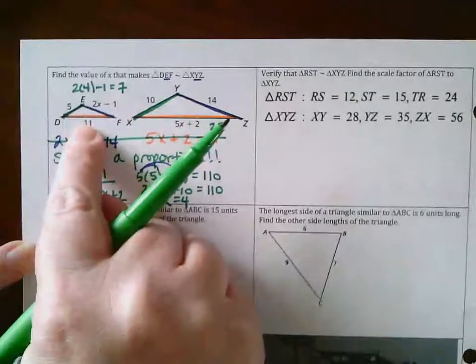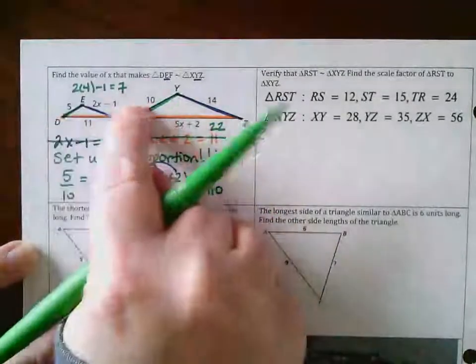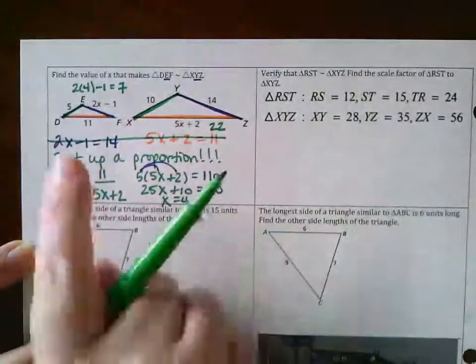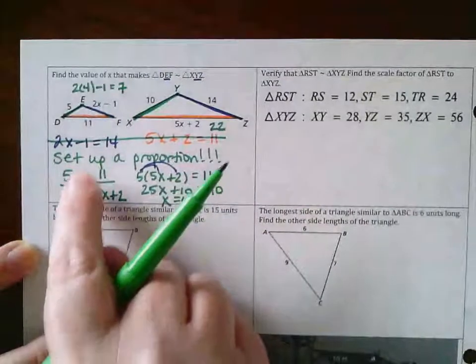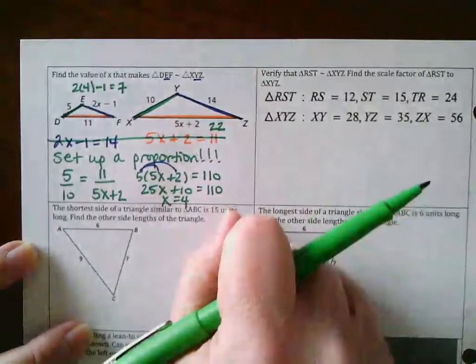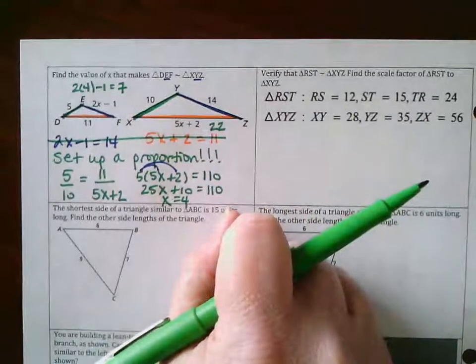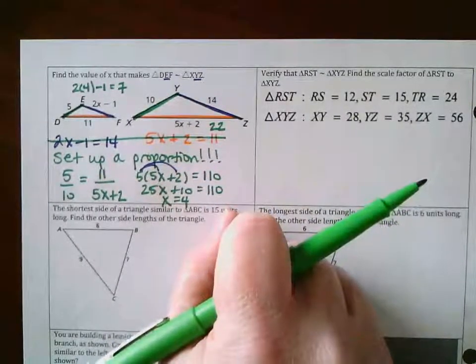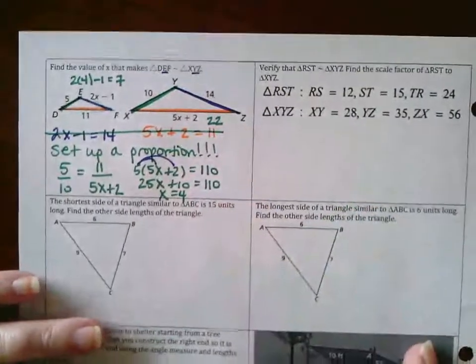So you can see 1/2, 1/2, and 1/2. If you set up a proportion, that's how you're going to solve it. Don't do this, because they're not saying they're congruent. They're saying that they're similar, which is different than congruency because it means not equal.